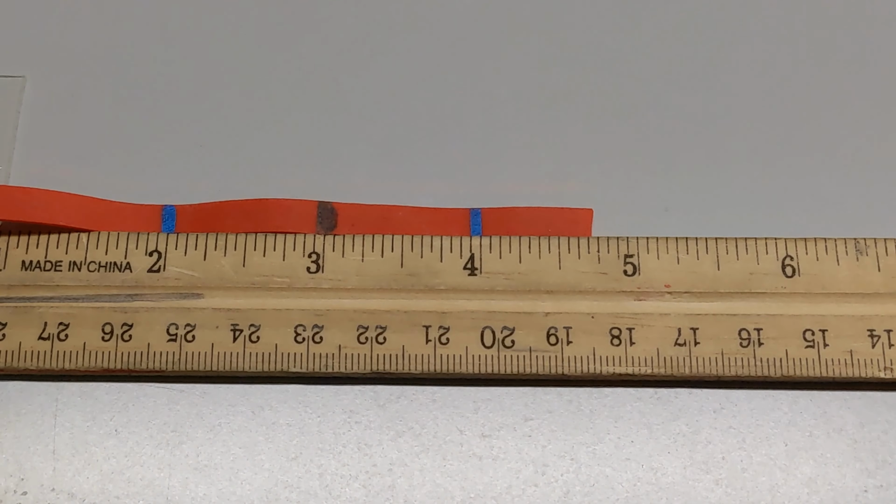This blue mark here at the 2 inches line on the ruler represents the edge of the Earth where there would be ocean on one side. This mark here at 3 inches represents the center of the Earth. And this blue mark at 4 inches represents the ocean on the other side. So imagine this is just a circle extending all the way around, right? And we have our Earth and we have our 2 edges.